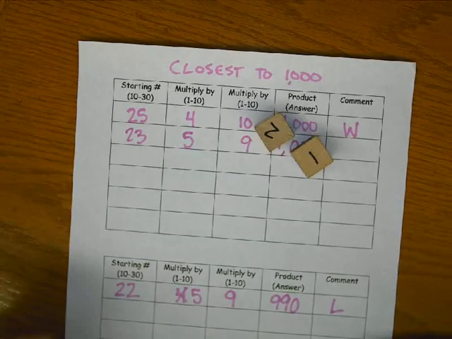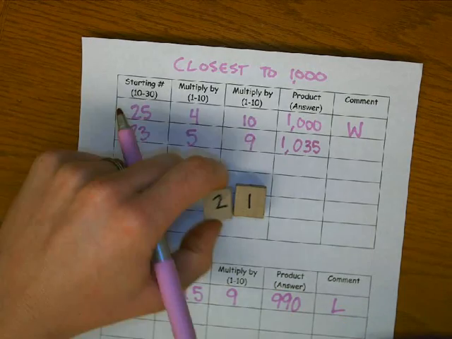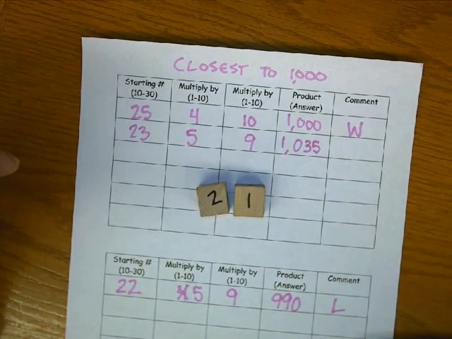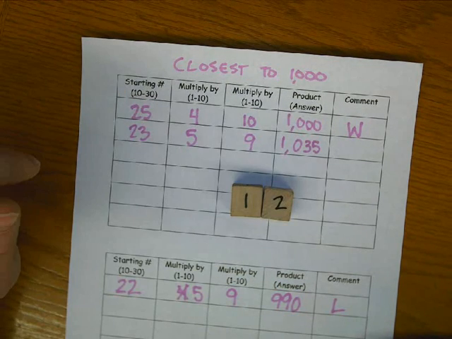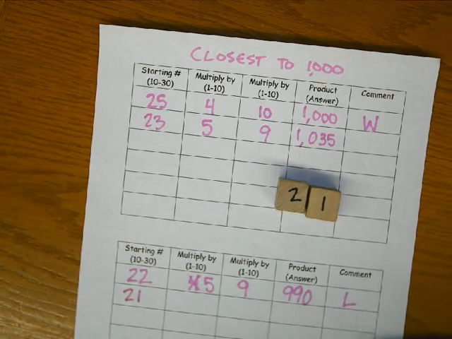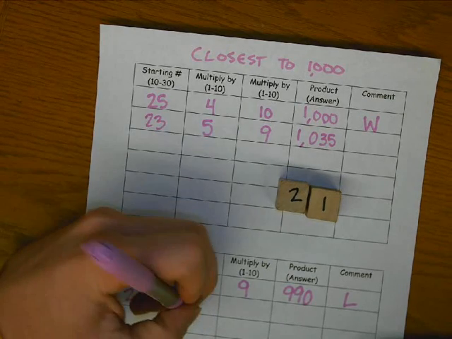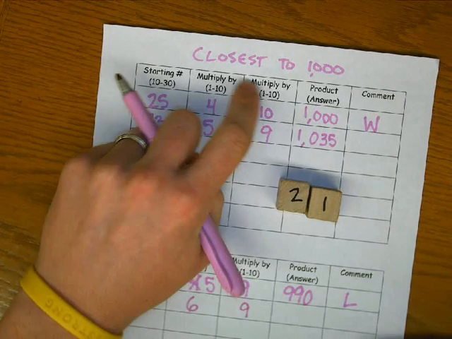Okay, let's try the bottom. 45 won't work. 12 will work. 21 will work. What do I want to use? I could use 12. I could use 21. 12 or 21? That's a tough one. Let's use 21. If I use 21, I'm going to multiply times 6 and times 9. Again, I want to get closest to 1000.